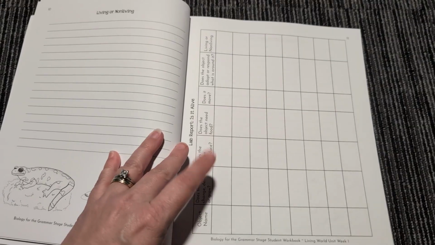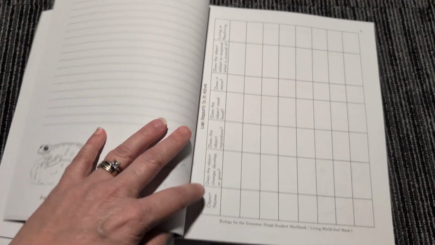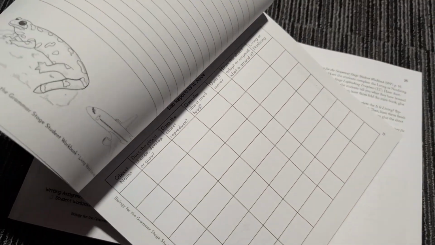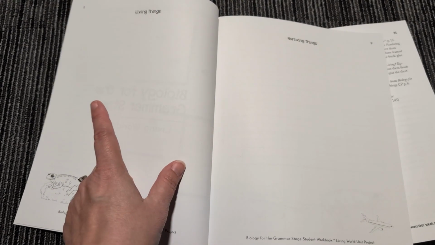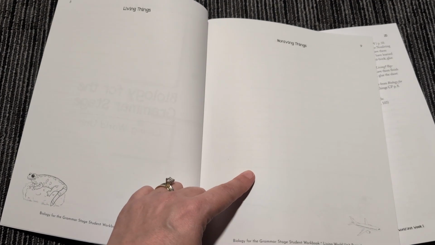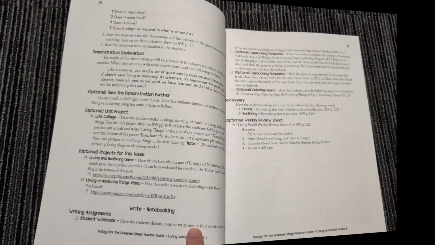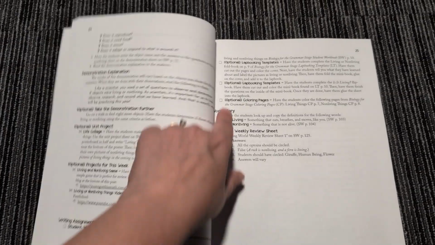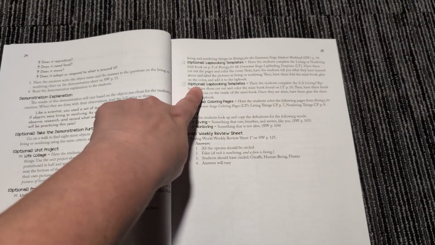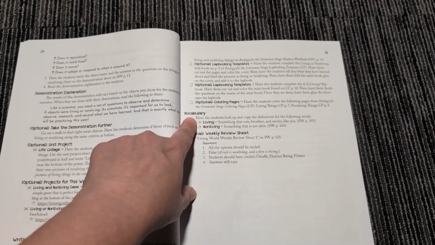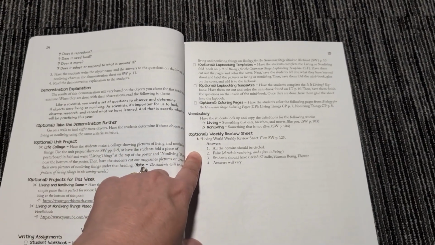In the student workbook, you'll have a customized experiment sheet for the students to record what they've learned with that particular demonstration. And you'll also, in the beginning of the unit, have pages to record what the students are doing with the unit project. Back in the teacher's guide, you'll have the write-up section that goes through what you can do with the different sheets in the student workbook, along with optional lapbooking templates and coloring pages. You'll also have the vocabulary and a weekly review sheet.